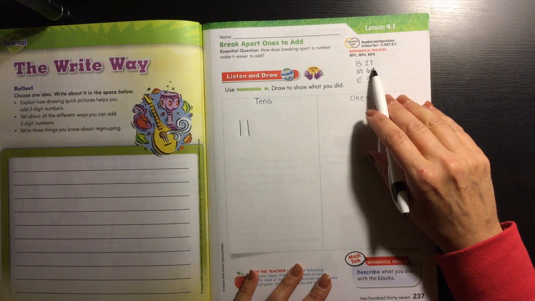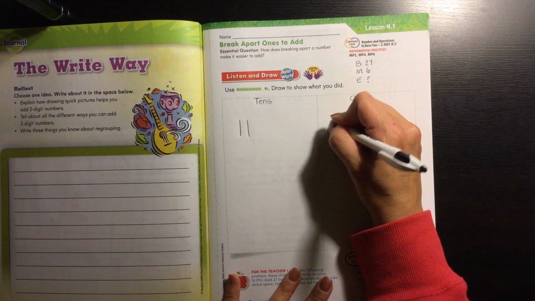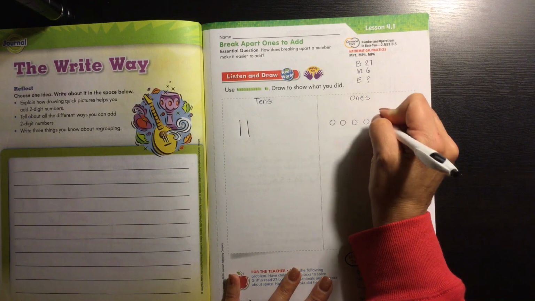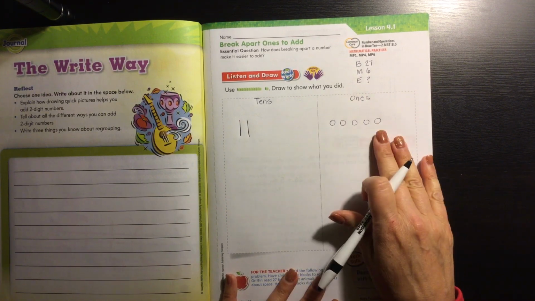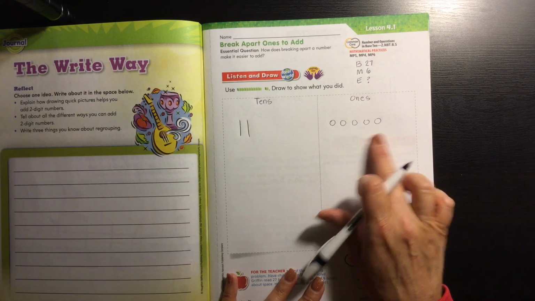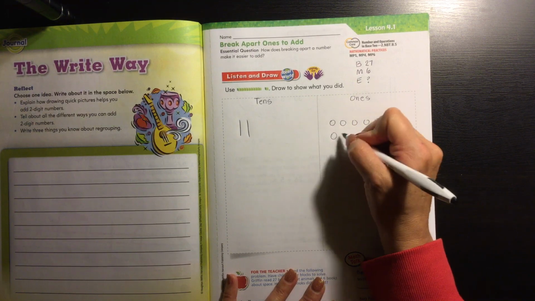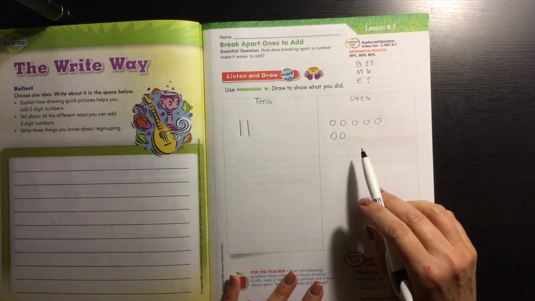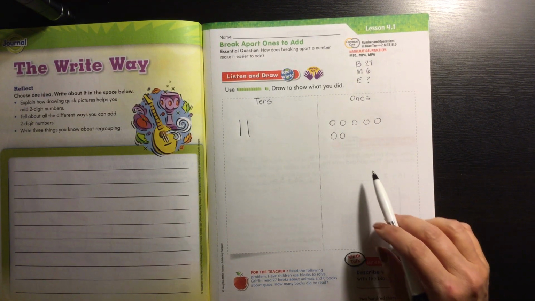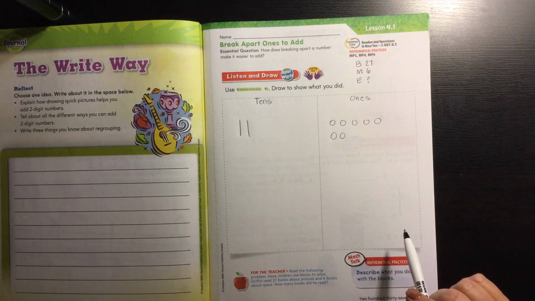And how many 1s are in 27? 7 1s. Now when I draw my 1s, I'm going to pretend like I have a 10 frame. So I'm going to draw 5 at a time. And we know that the bottom of the 10 frame has another 5. But for 27, we have 5, 6, 7. Go ahead and pause your video and draw this quick picture for 27.